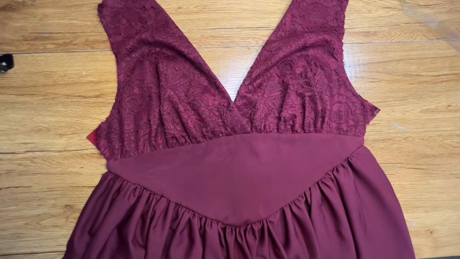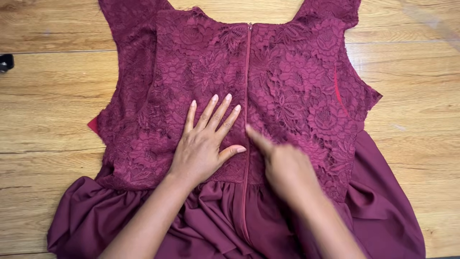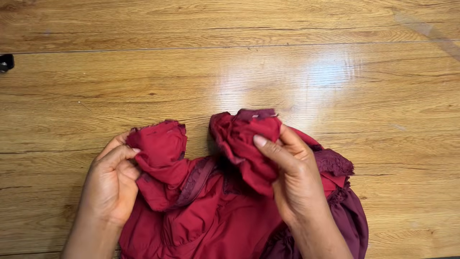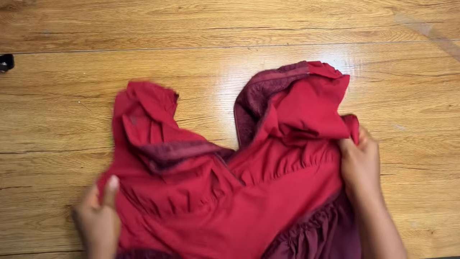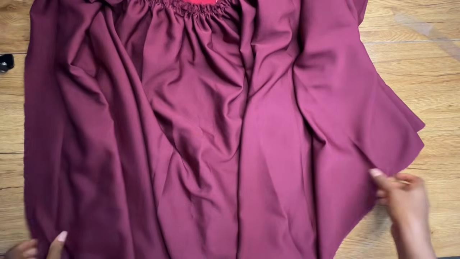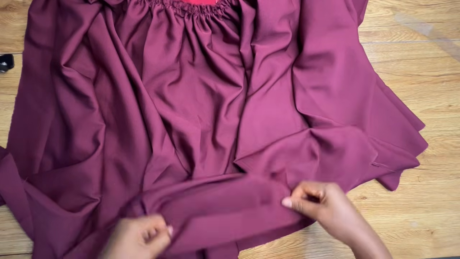So I have my front and back pieces ready, and at the back piece you can see that I've already joined my zipper. What I'll be doing next is to join the shoulder seams and close the side seams and fix the sleeve. And finally, for this dress, I'll hem it and then come back to show you the final look.